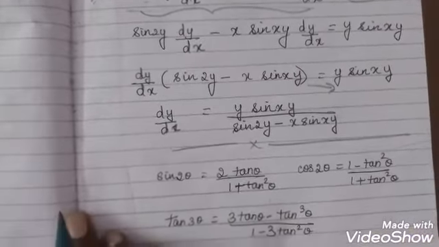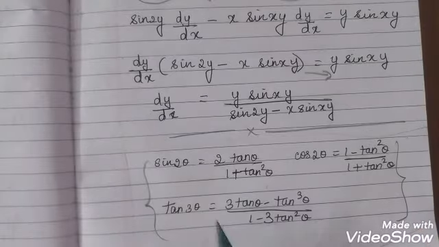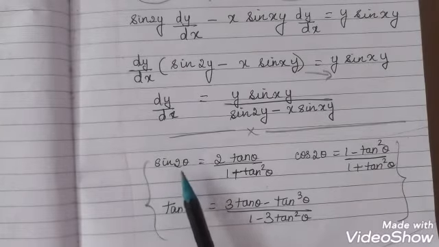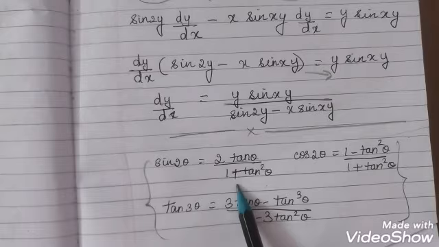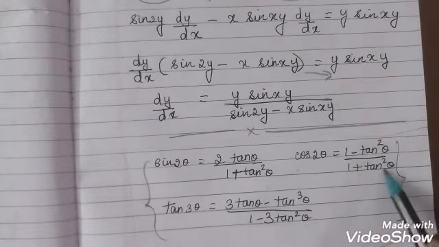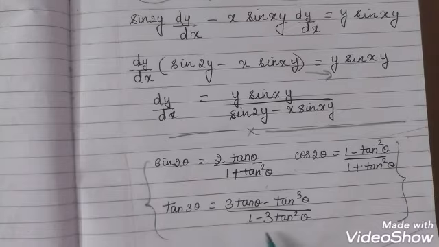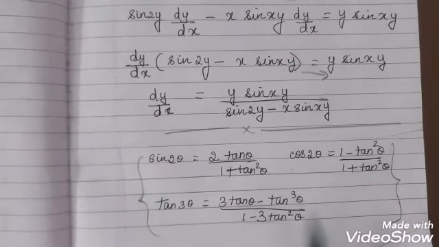Before going on to the next type of problems, you will have to just know these three formulas. It's very important here, because we are going to see how we can evaluate inverse trigonometric functions. So what's the formula you have here? Sin 2 theta equal to 2 tan theta by 1 plus tan square theta. Cos 2 theta is equal to 1 minus tan square theta by 1 plus tan square theta. Tan 3 theta is equal to 3 tan theta minus tan cube theta divided by 1 minus 3 tan square theta. These are all the formulas you have studied in your previous year.